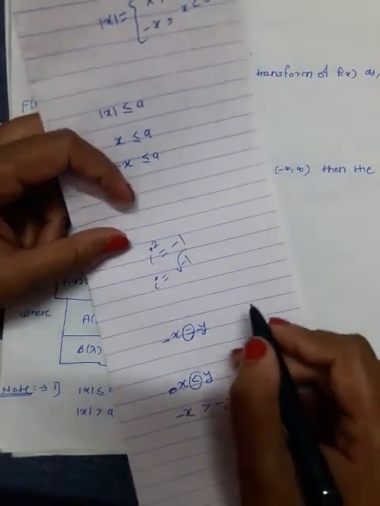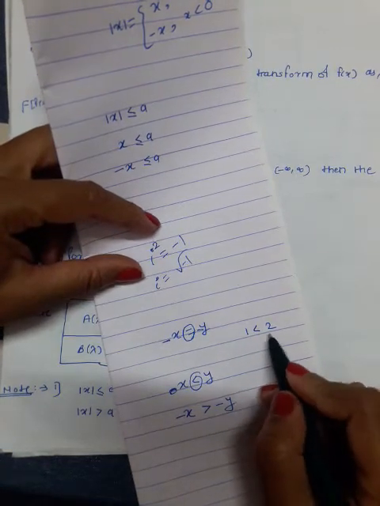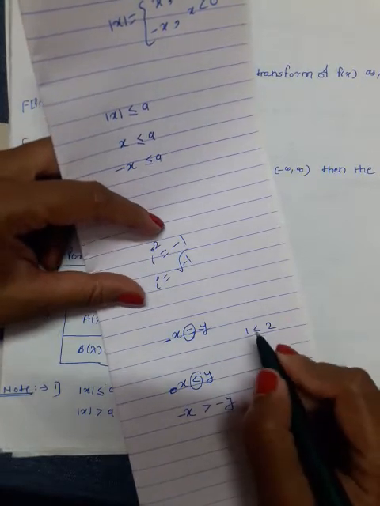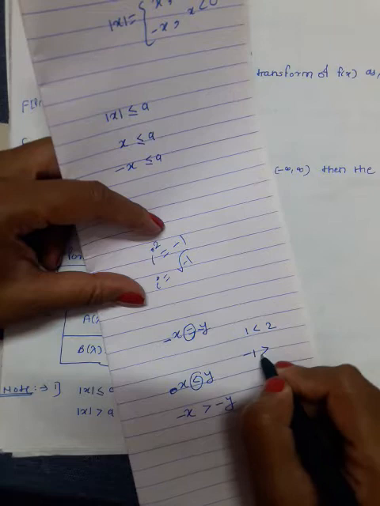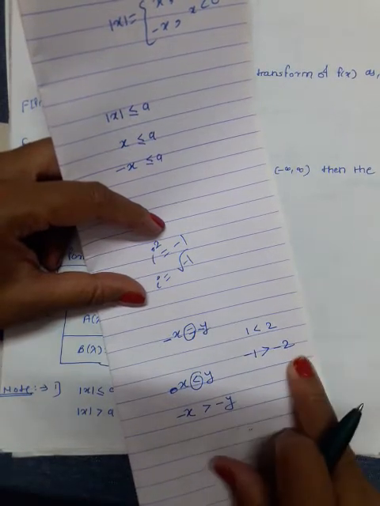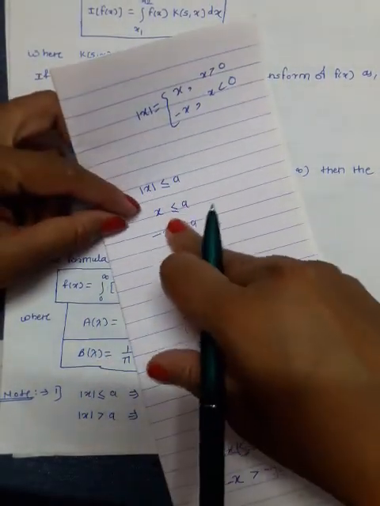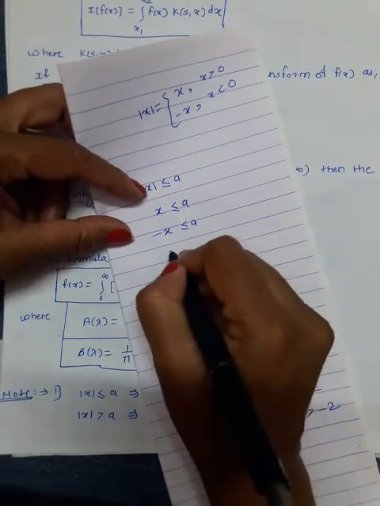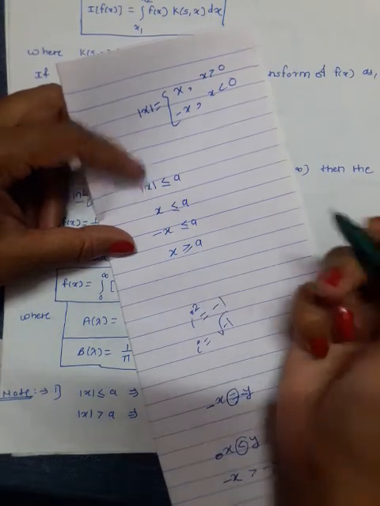How does it come? Let us see a small example: 1 is less than 2. Multiply both sides by minus 1. What do we get? Minus 1 is, reversed to greater than, minus 2. Obviously minus 1 is greater than minus 2. Understand? That's why, for x less than or equal to a, multiply this by minus 1 on both sides and we get minus x greater than or equal to minus a.